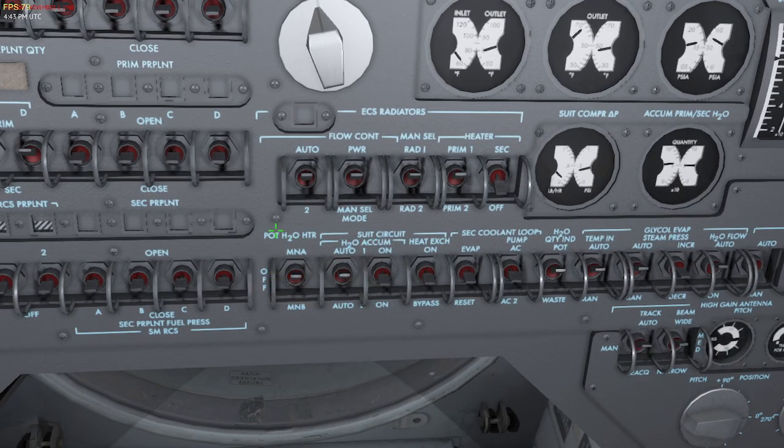As we said, the potable water heater keeps the water from freezing. We've got the suit circuit H2O accumulator, which is a moisture separator, and that will pull water out from the air and put it in the waste tank. It's very important because if you have this turned off, water will accumulate in the actual suit loop, and it will prevent oxygen from being added.